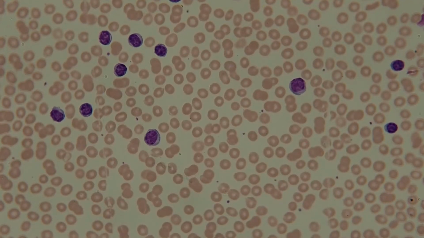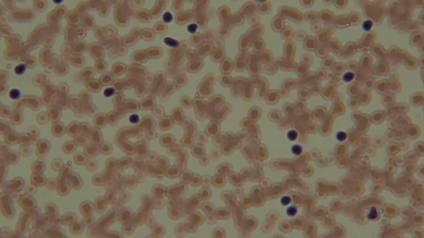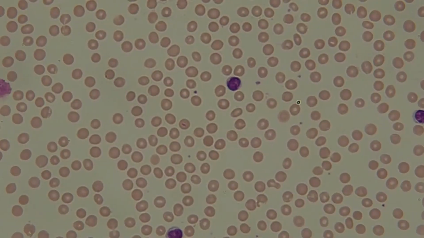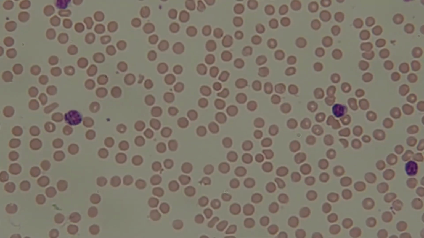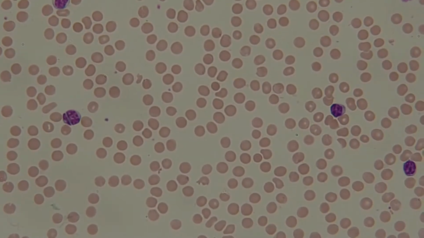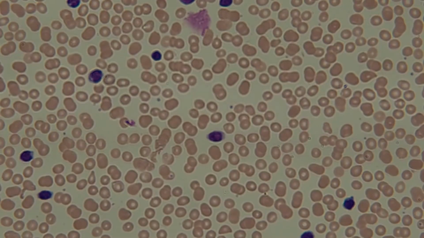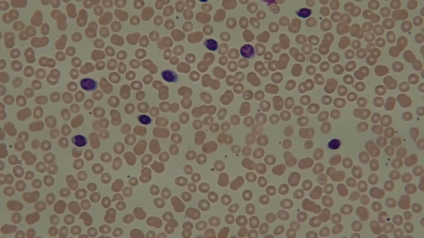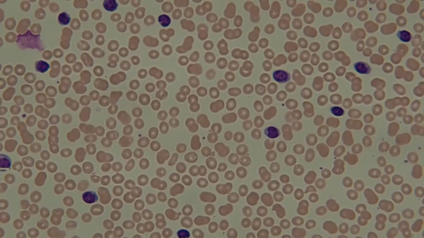So what we're seeing right now is a CLL, chronic lymphocytic leukemia. That is the most common leukemia that you will see in your practice. It's relatively common in elderly patients. You can see the slide overall has quite a prevalence of mature lymphocytes. And you can also see that that's all there is, not many other types of cells.